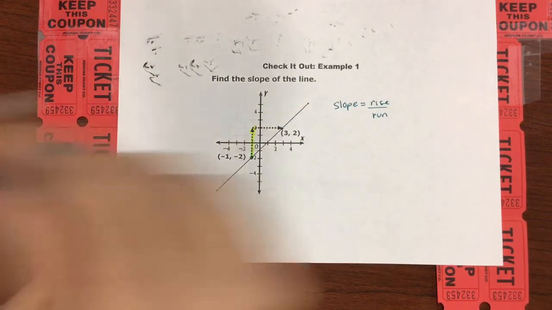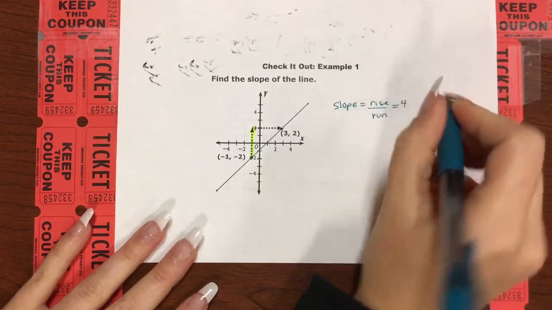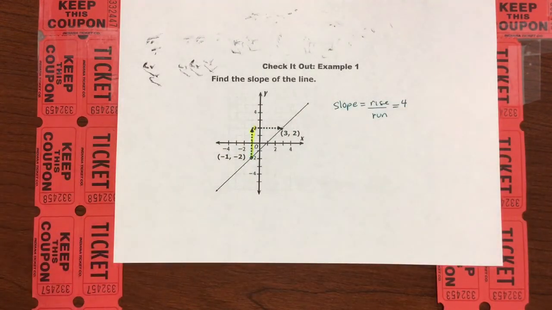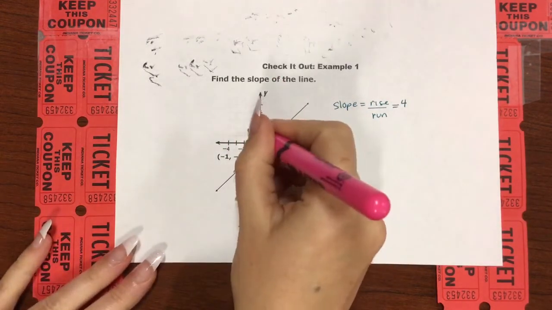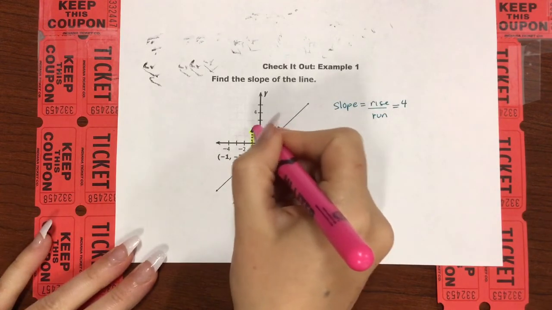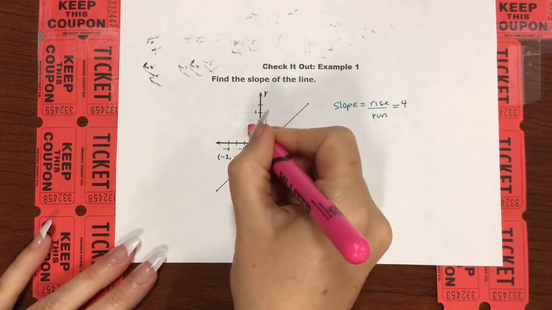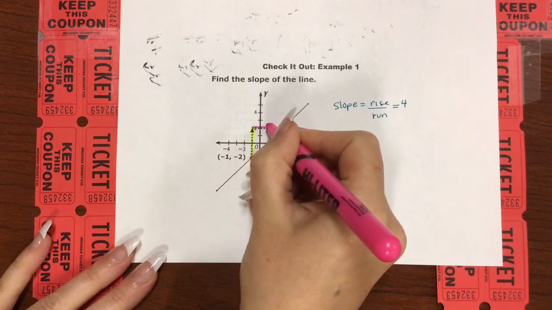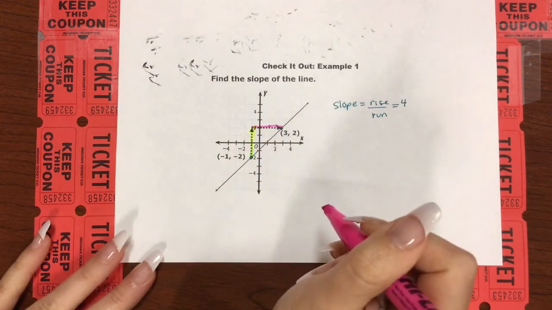So the rise is 4, and let's see what the run is. Now we're going this way, which means we're going in a positive direction. So we're going 1, 2, 3, 4.